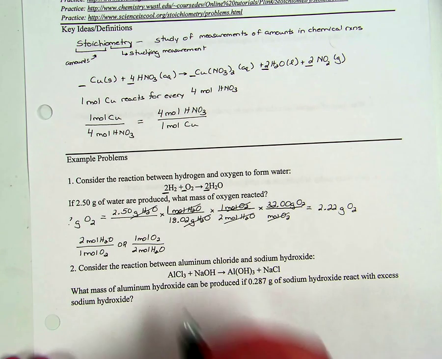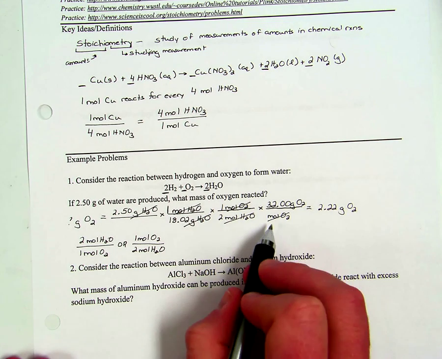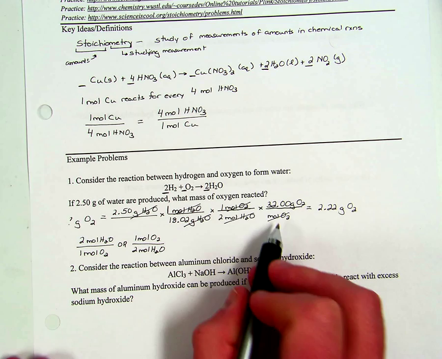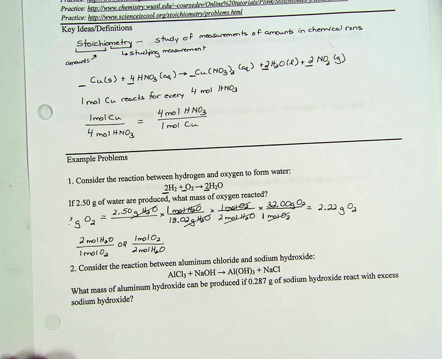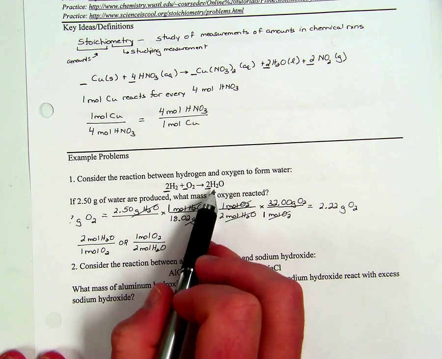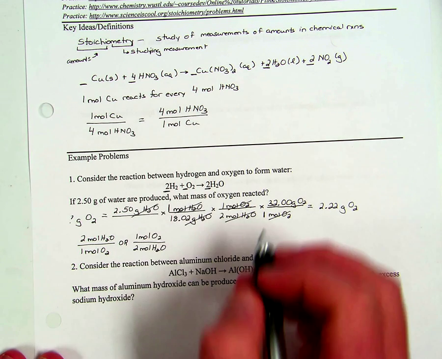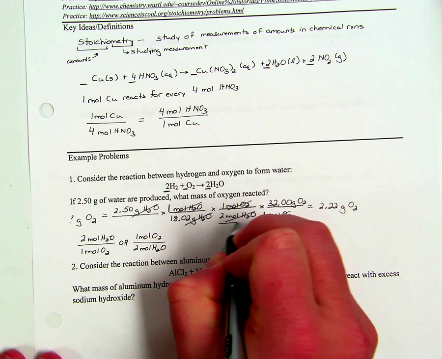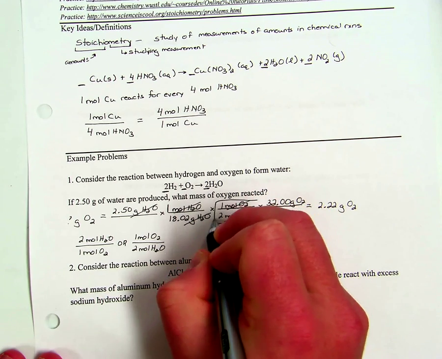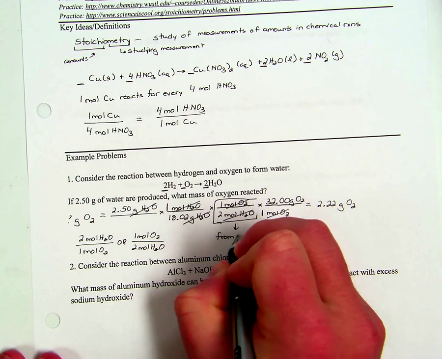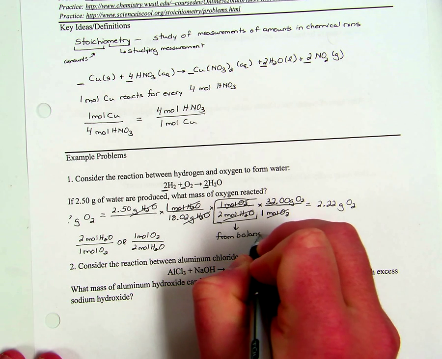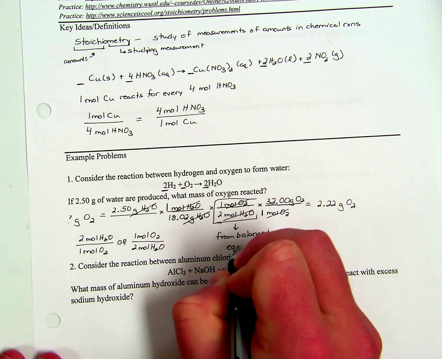Same thing over here for the O2. That is the mass of 1 mole of O2. The only time we use the coefficients from the equation is here in the mole ratio conversion factor. I'll just make a point of that here. This is from the balanced equation. Okay, so that's an important point to be made there.